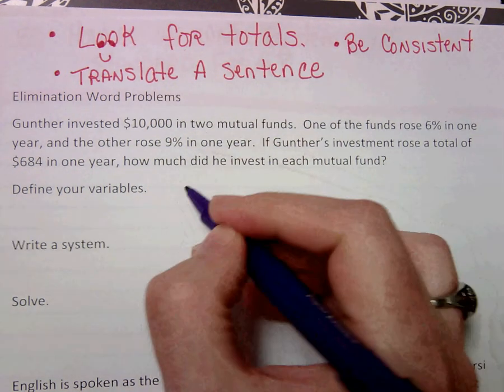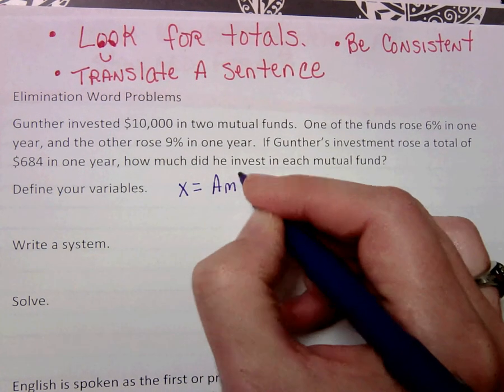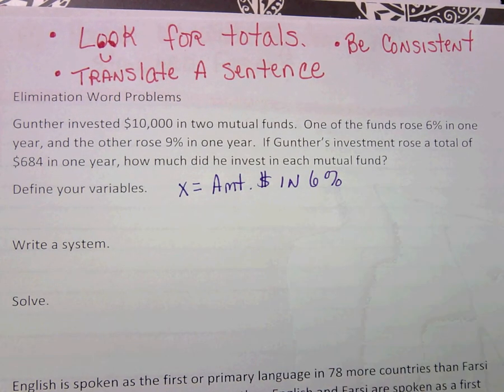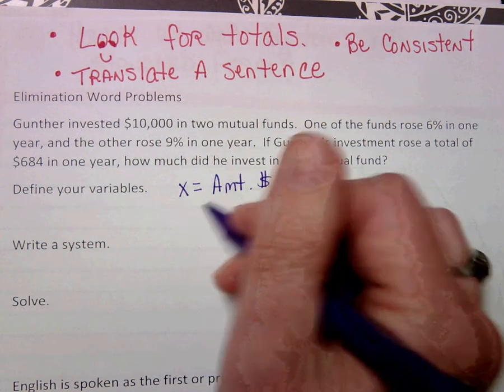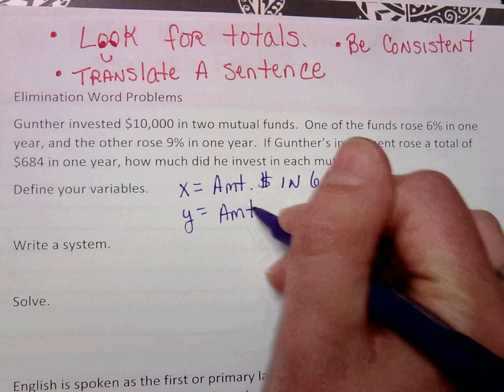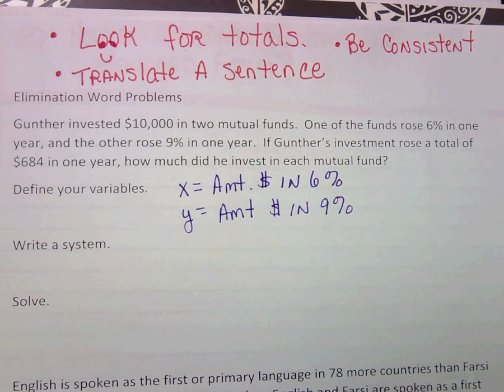I'm going to suggest that the two unknowns here are the amount of money in our 6% account or mutual fund, and the second unknown is the amount of money in our 9% account. The great thing about this is we're using two different variables, and so it makes it a ton easier. So I told you to look for some totals.